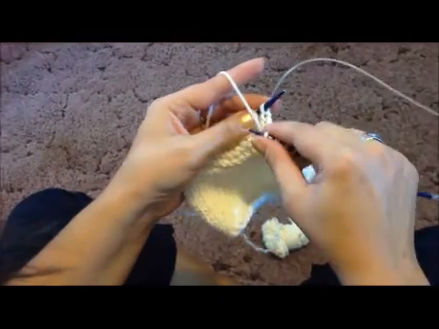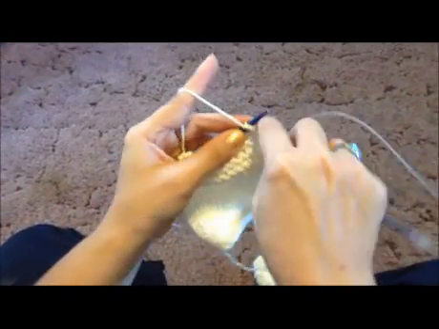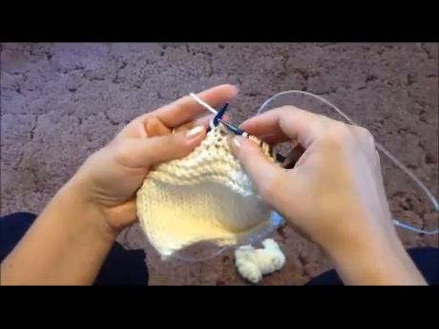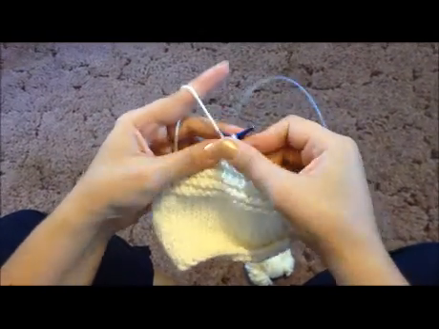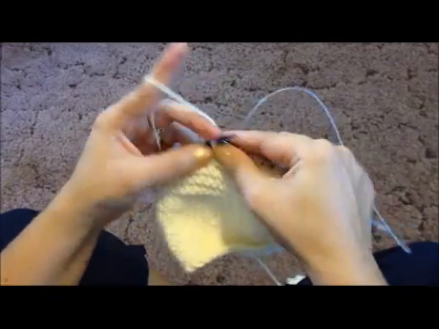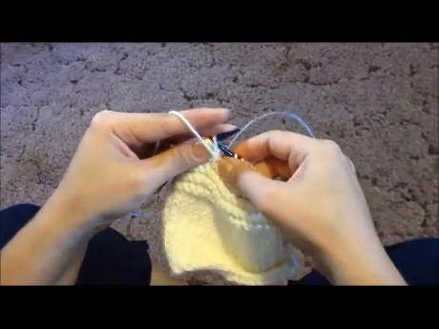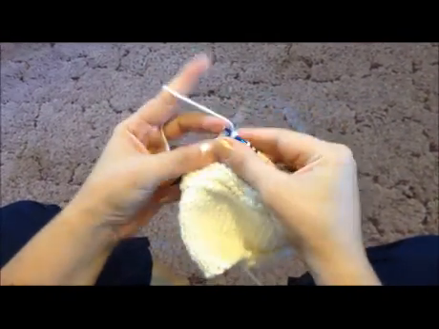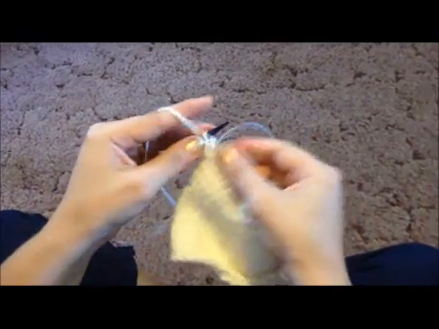I'm going to bring it back to the front, insert it into the front loop right here, and do 2 purl stitches. I'm going to do 2 knit stitches, then 2 more purl stitches. And I'm going to continue in this fashion, doing 2 knit and 2 purl, until the end of the row.